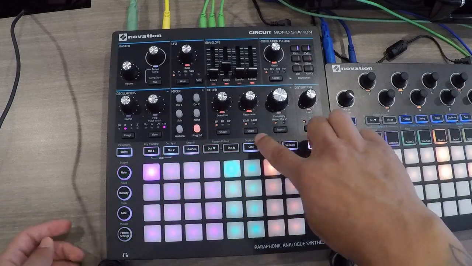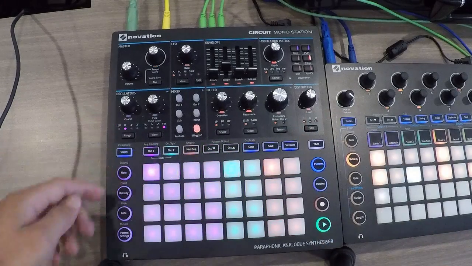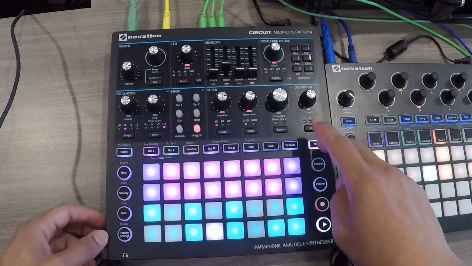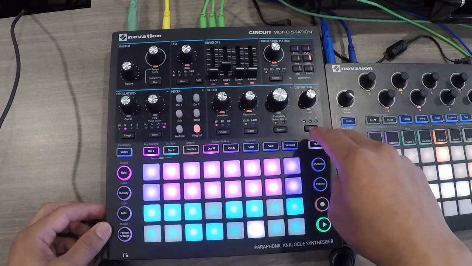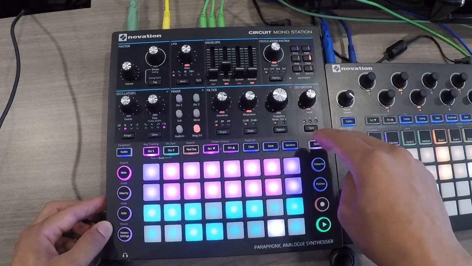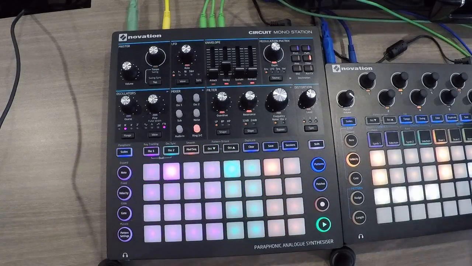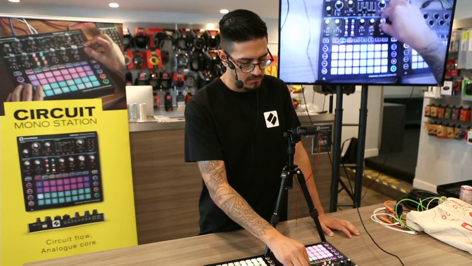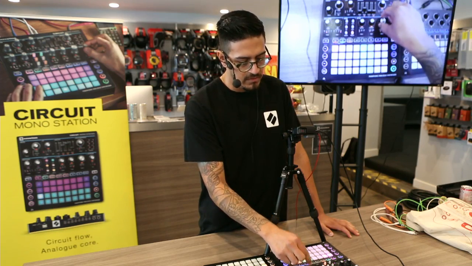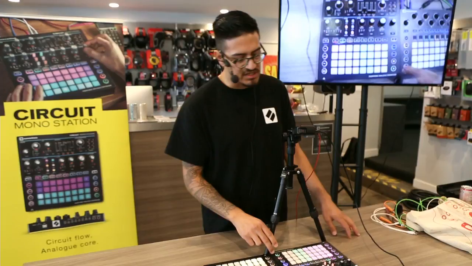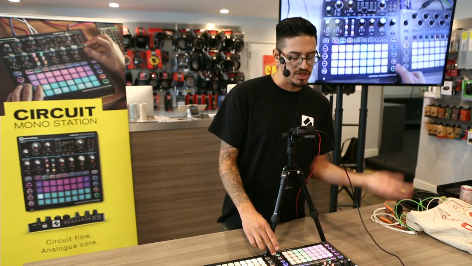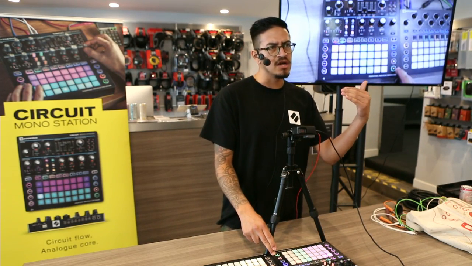Go to patterns, duplicate that over once. Go to the second bar. Mute. Sub's always going to listen to oscillator 1. If I change the range, it'll change the range of the sub. It's always, I think, an octave below.